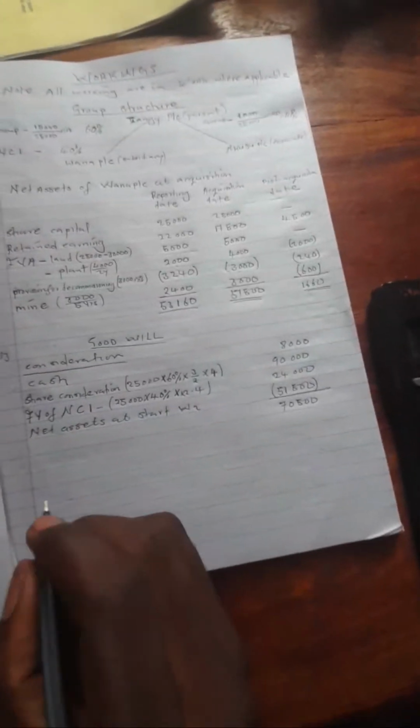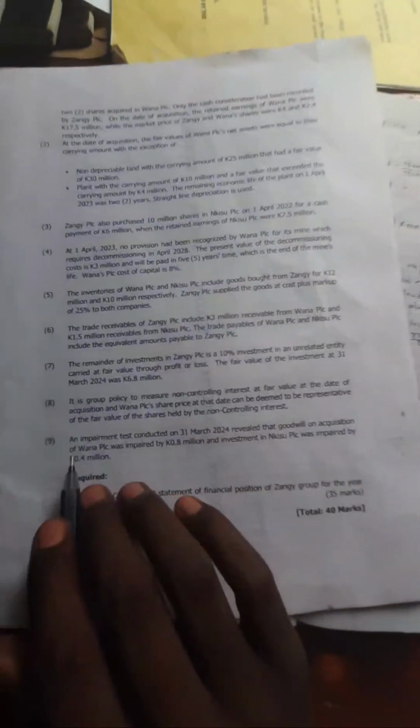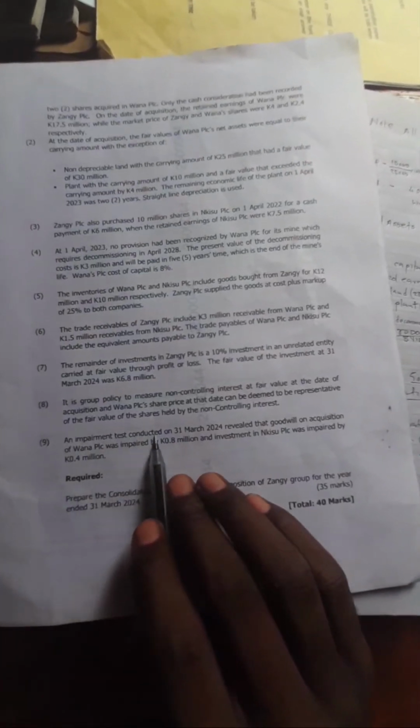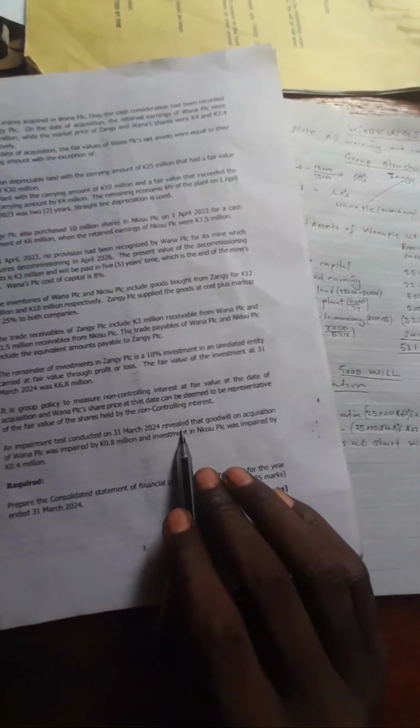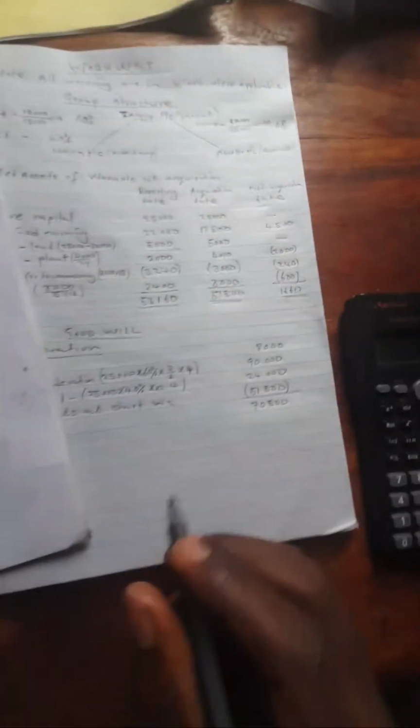So from 7,500, what else are we going to get here? Let's see if we have impairment. The last note is saying an impairment test conducted on this revealed that goodwill on acquisition of Warner was impaired by 0.8 million, which is 800.